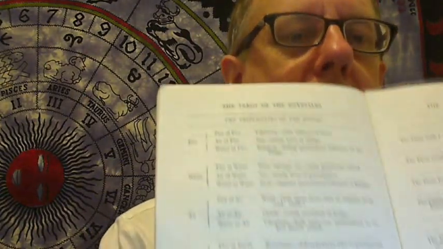The interesting thing, at the back of these tables here, is another page with the triplicities of the zodiac. Okay, here it is here, and that's on page 286.